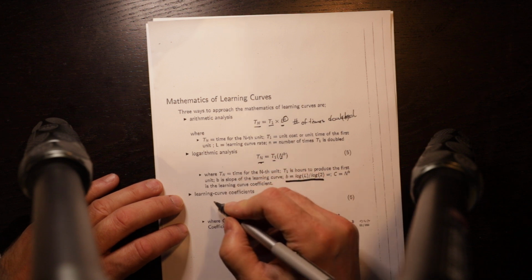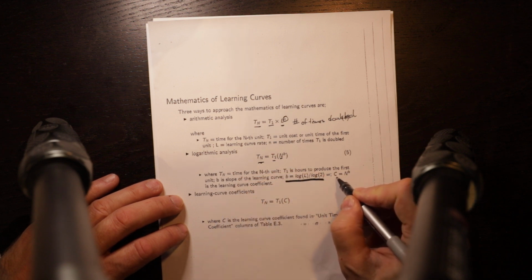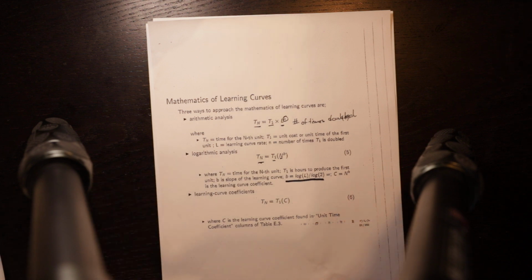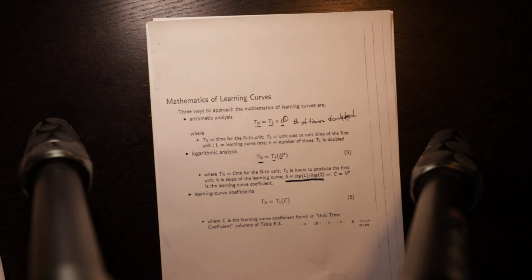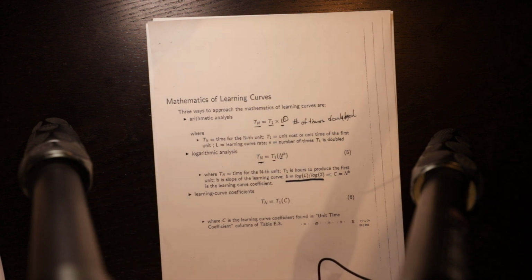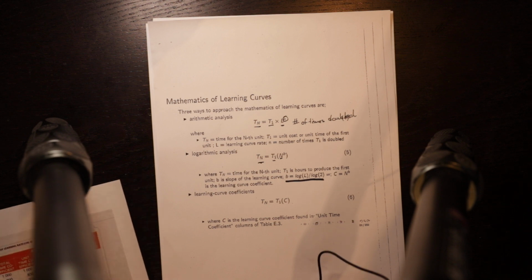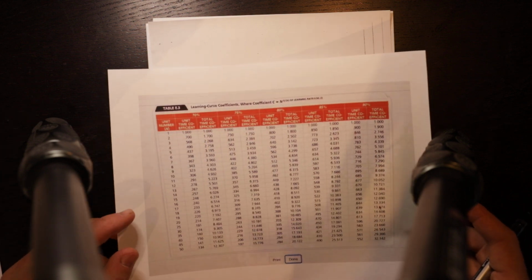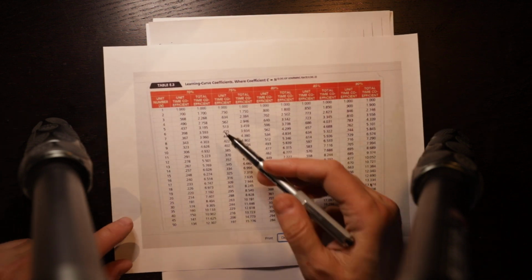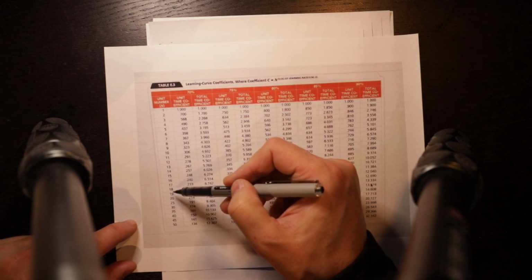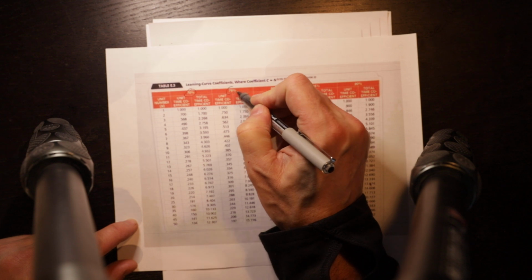And then the next system is the coefficients, where you pick from a table. The table will calculate n to the b for you. So the nice thing is, if you have a table that looks like this, you don't have to calculate. In this case, you've got the unit numbers down here. You have up here the learning rates.